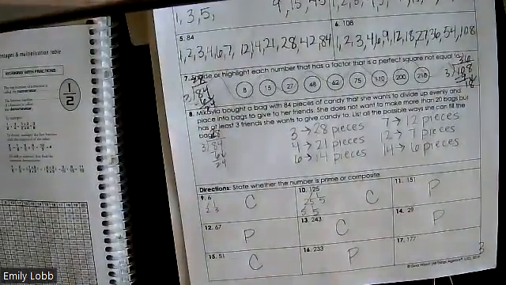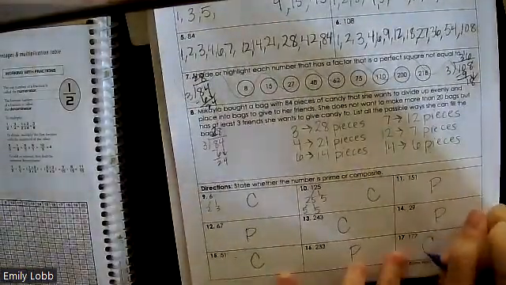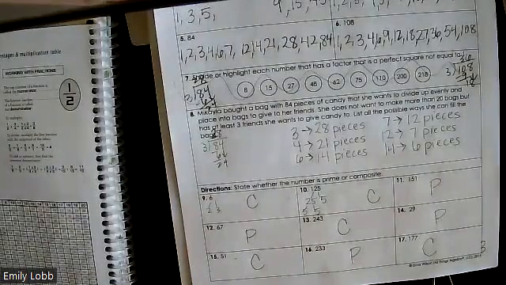7 plus 7 is what? 14 plus 1 is 15. 1 plus 5 is 6. So it's definitely divisible by 3. So we got to use those divisibility rules for sure.